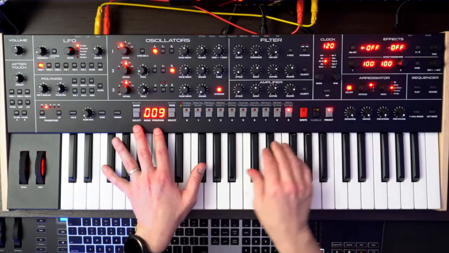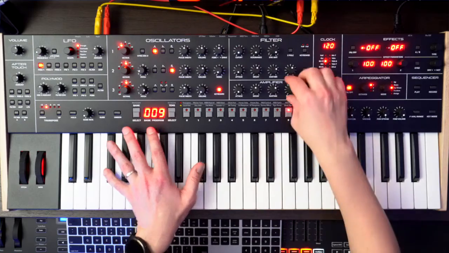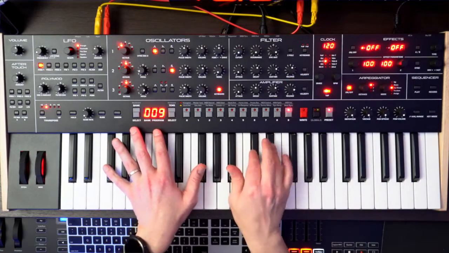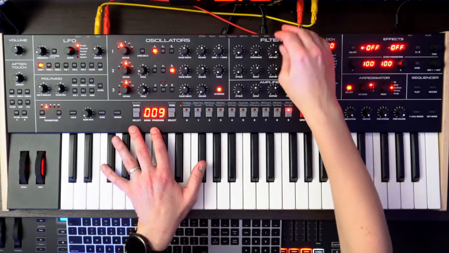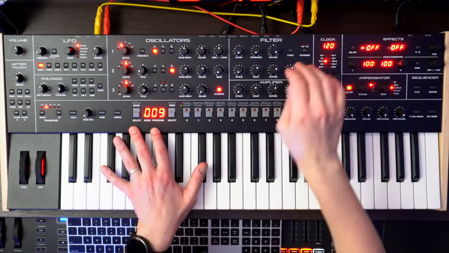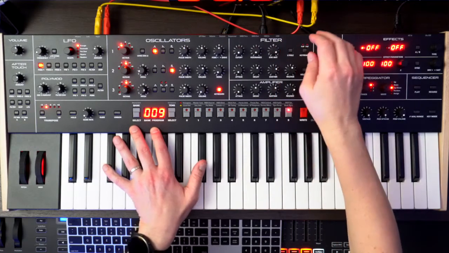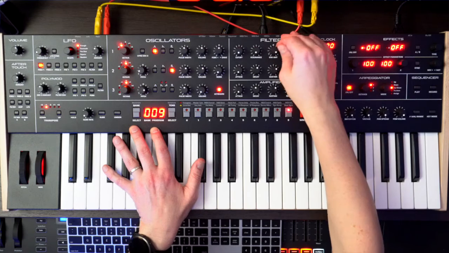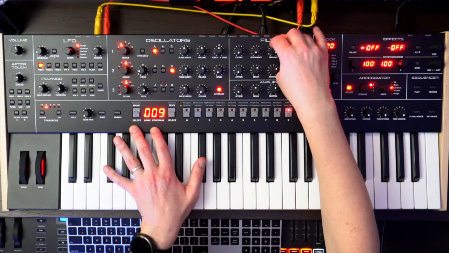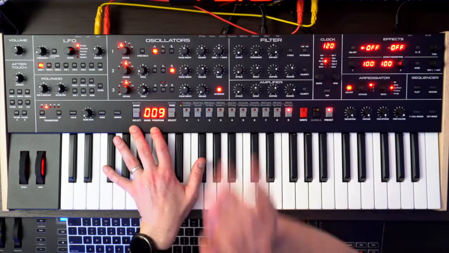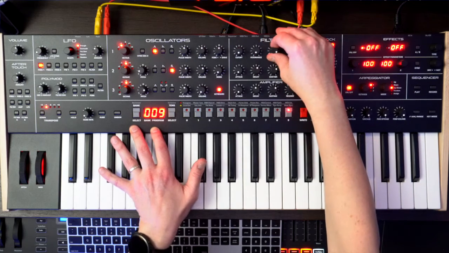Just opening that sustain a little bit on the amp envelope. And then again, it's a little bit too bright. So let's use the envelope amount rather, to then take off some of that higher frequency.